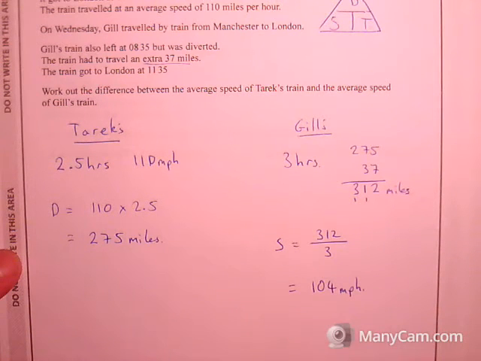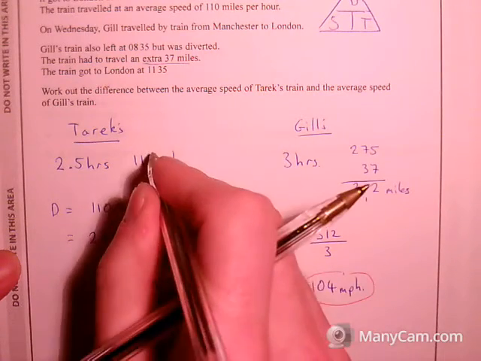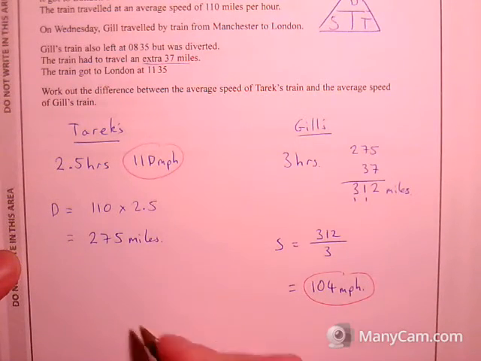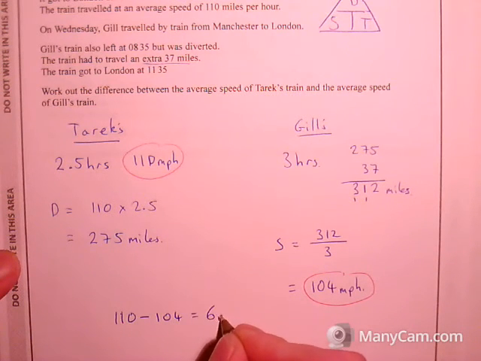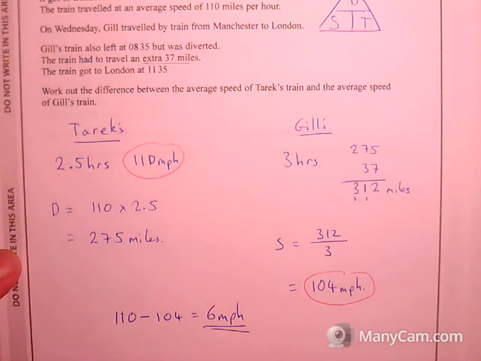Now we're just left to compare the two values. We've got 104 miles an hour, we've got 110 miles an hour. Writing that down that we're taking that away, we've got 110, take away 104, that ends up giving us a difference of 6 miles per hour. So our final answer is 6 miles per hour.